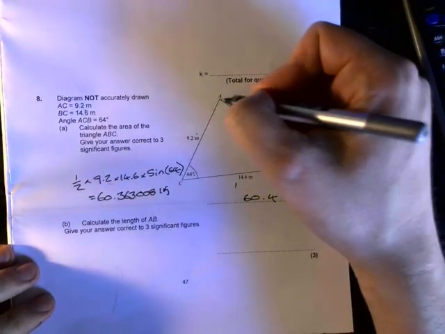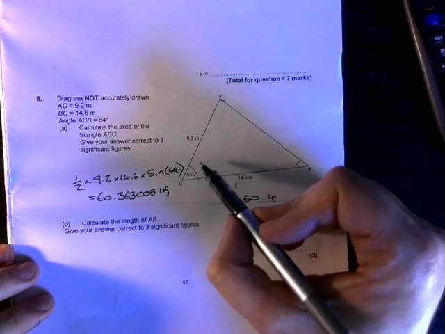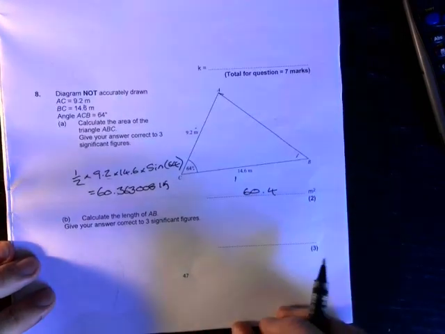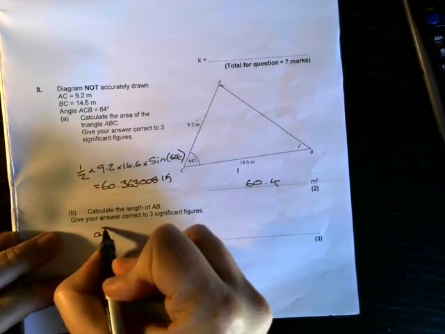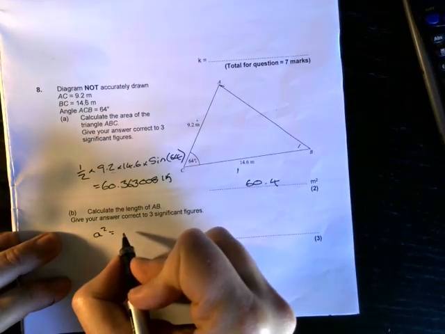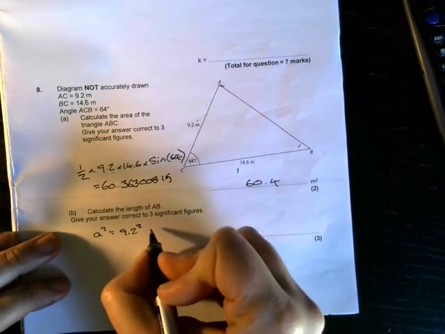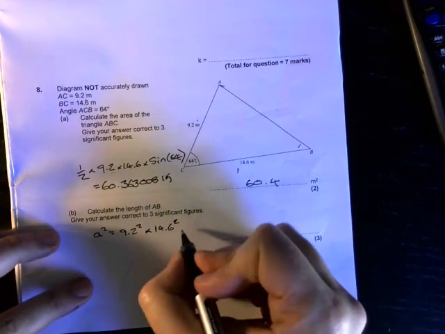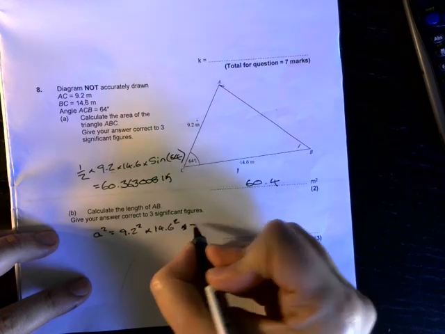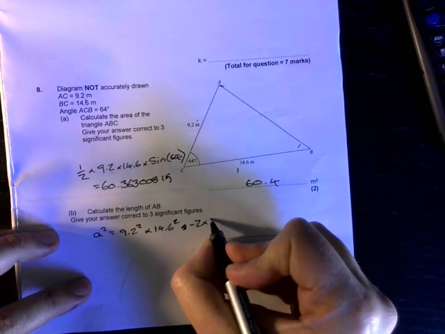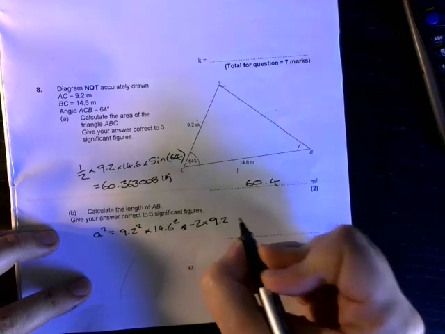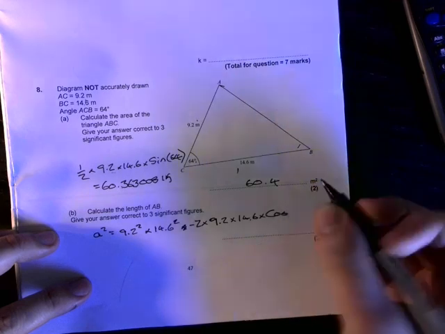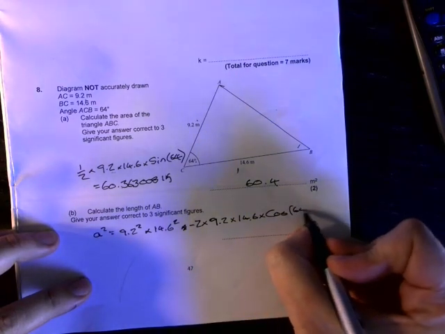Calculate the length of AB. Well, it's a sassy triangle and we want the side opposite the angle, so we can use the cosine rule. We know that a squared equals b squared, 9.2, times c squared, 14.6, minus 2 times b, 9.2, times c, 14.6, times cos, and our angle is 64.